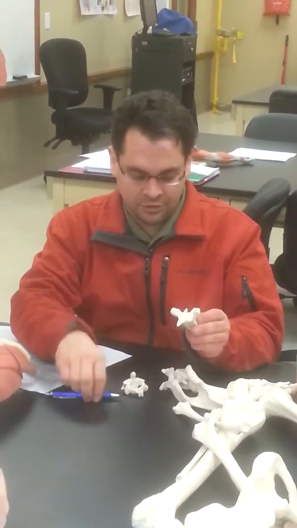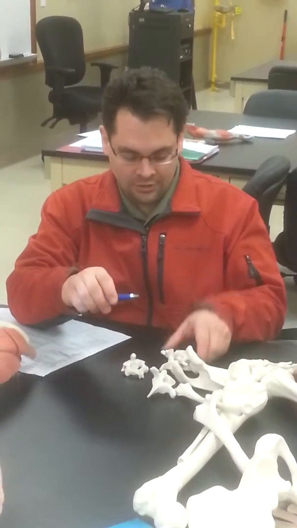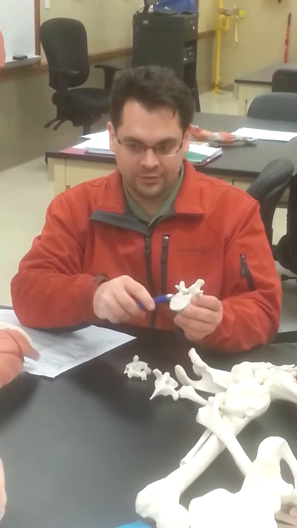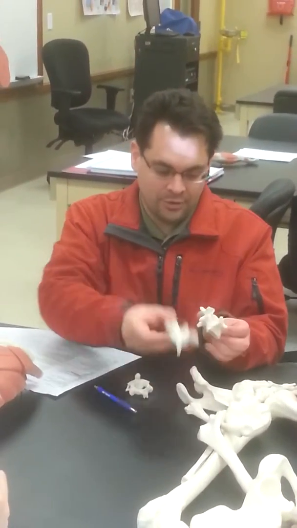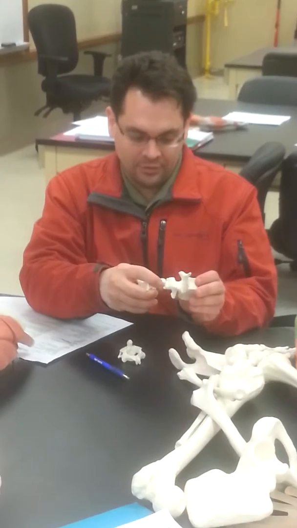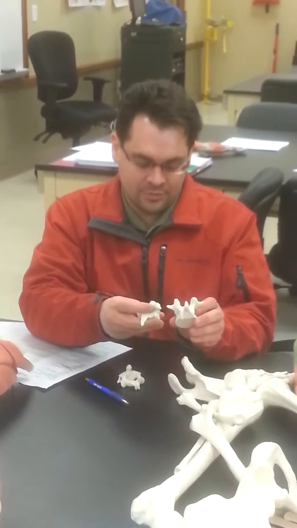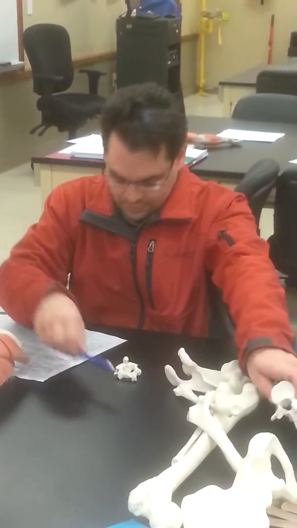Here, remember, thoracic: long spinous process facing downward. Lumbar: see how big the body is, how massive, supporting all the weight. See how short the spinous process is. Compare this one to that one, look how different they look from each other. And again, you don't have the extra pair of holes on the side. The body is much more massive relative to the vertebra size. So that's that one.